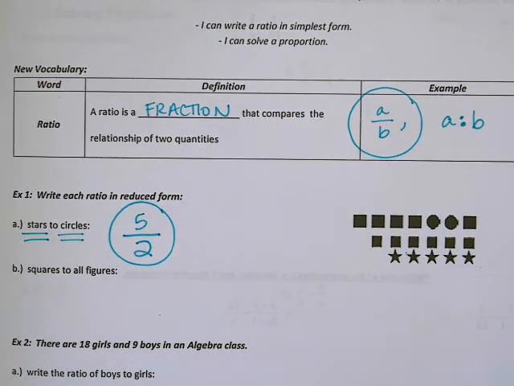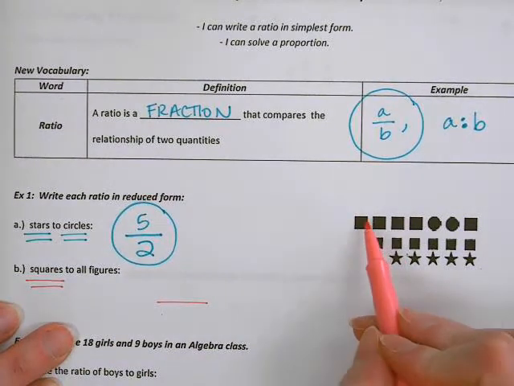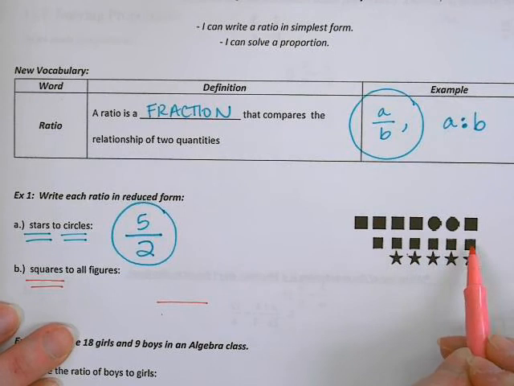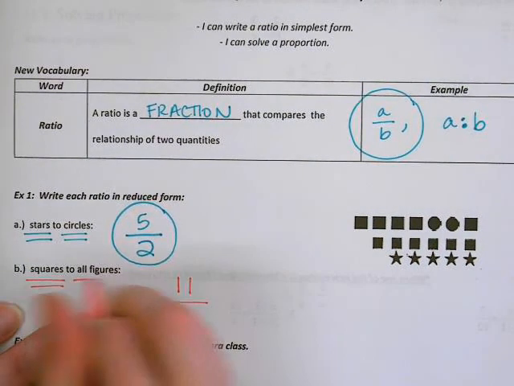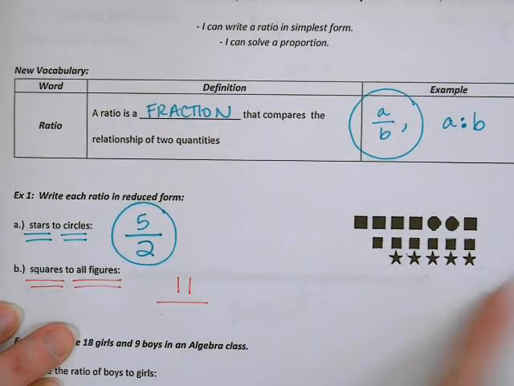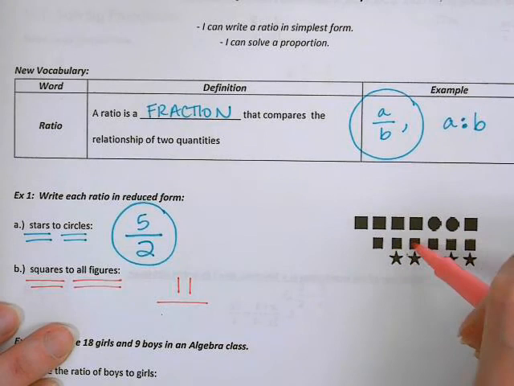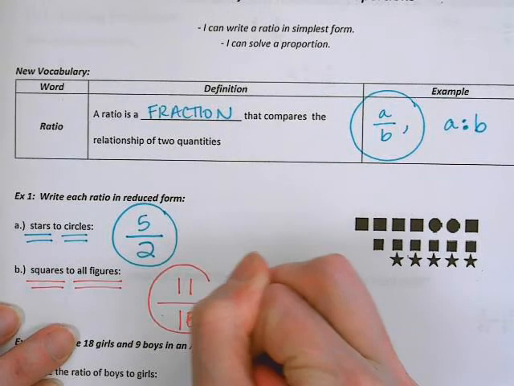Now B says write the ratio of squares to total figures. Okay, so how many squares? 1, 2, 3, 4, 5, 6, 7, 8, 9, 10, 11. And then in the denominator, they want all figures. So you got to count them all. 1 through 18. So that would be 11 squares to 18 figures.